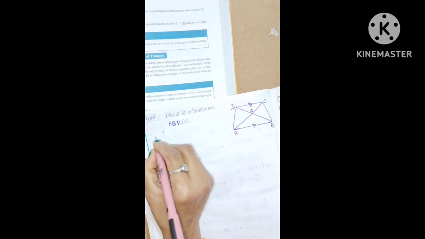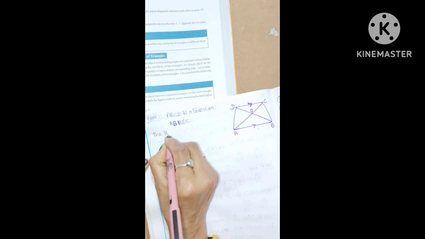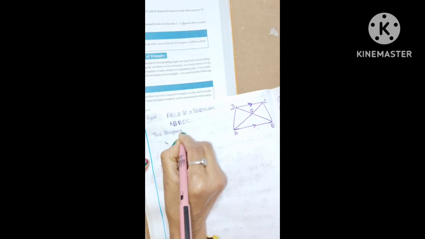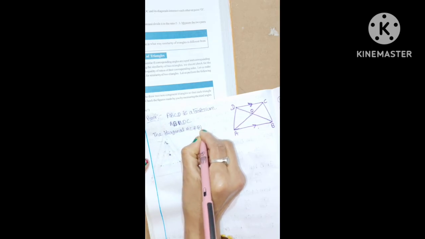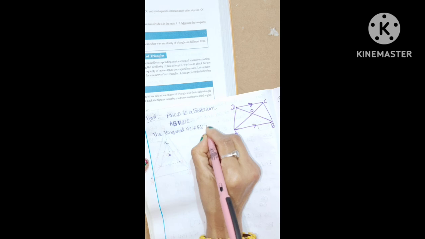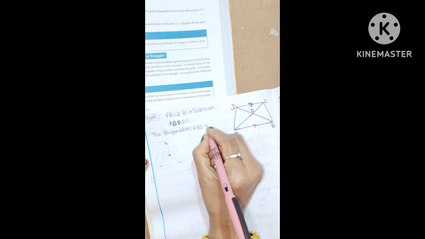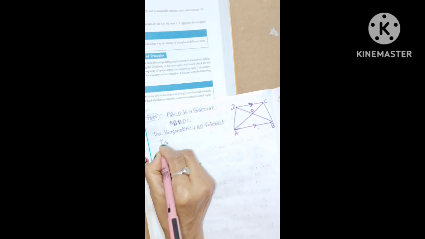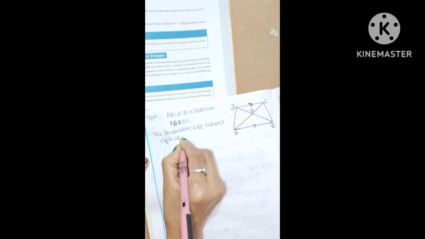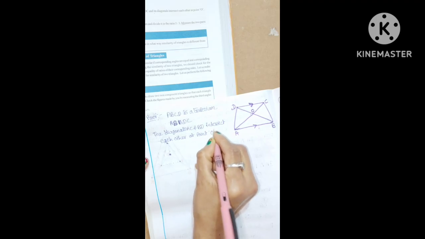And next, diagonals. What are the diagonals here in the trapezium? AC and BD are the diagonals. The diagonals AC and BD intersect each other at point O. Okay, these two diagonals intersect at point O only.